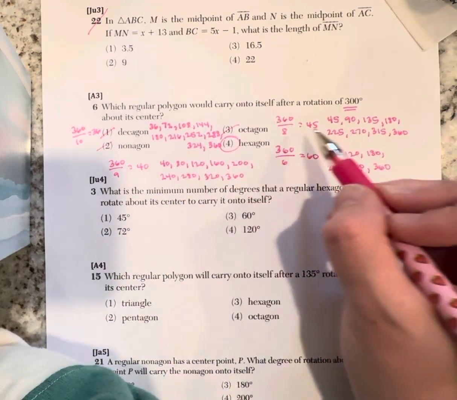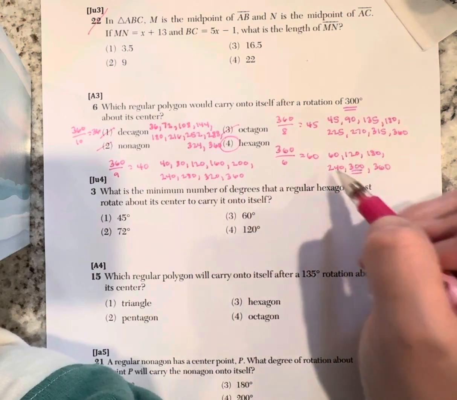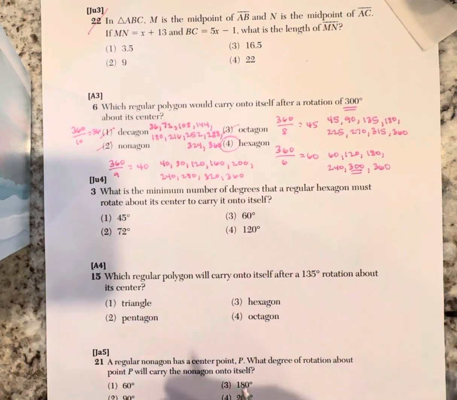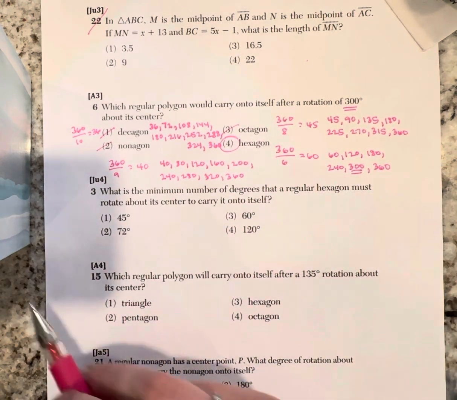So notice decagon, 1, 2, 3, 4, 5, 6, 7, 8, 9, 10 angles that work. Nonagon, 9 angles. Octagon, 8 angles that work. Hexagon, 6 angles that work. Those are for regular figures.